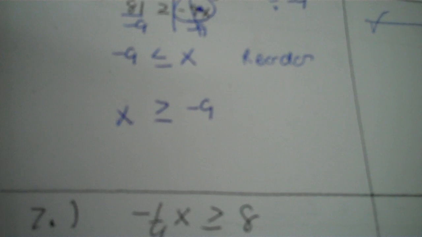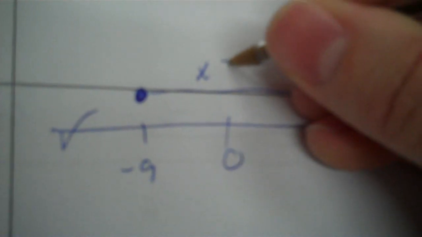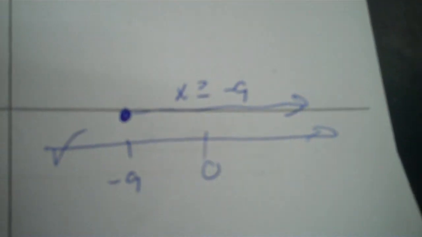Now, see, you always need the x. To graph it correctly, you need the x in front of the inequality. Now it's behind, so that's when you have to do the reorder. So you put x, -9, and then you switch the sign then. So you switch the sign twice. First because you divided by negative, and second because you had it in the wrong order where the variable came after the inequality symbol. So you have -9. The circle's closed and it's greater than or equal to. So x greater than or equal to -9.